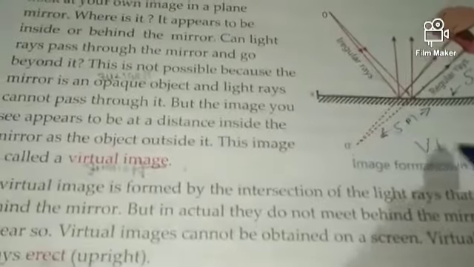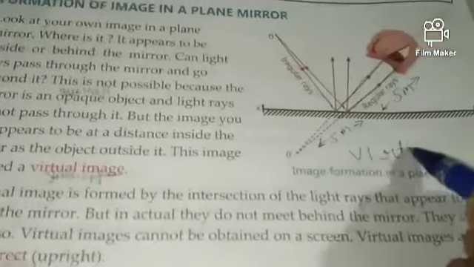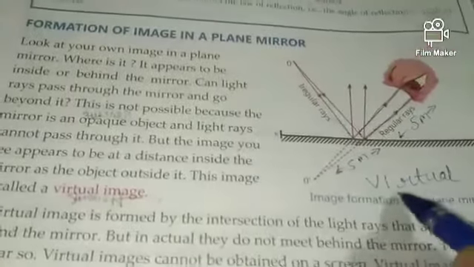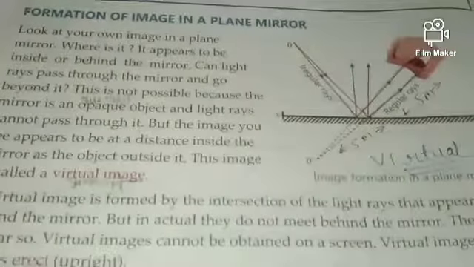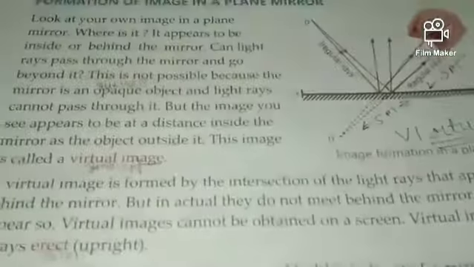And this image is called a virtual image. What does virtual image mean? That image that is not a real image, that is not forming outside, but is forming inside the mirror. A virtual image is formed by the intersection of light rays that appear to meet behind the mirror.